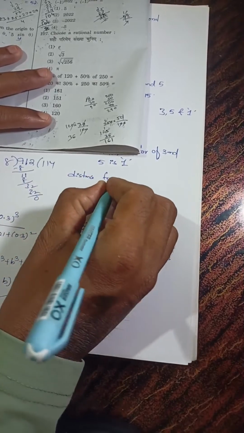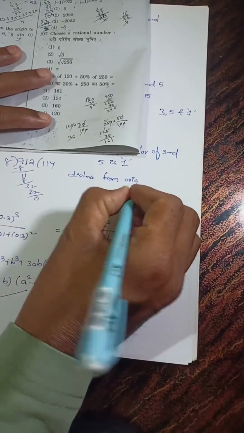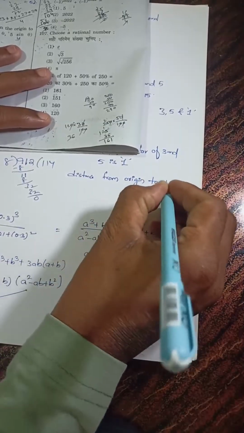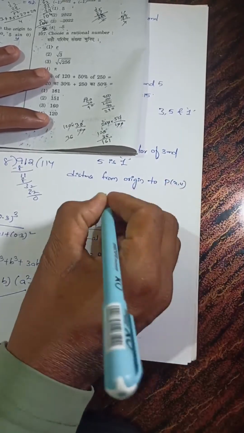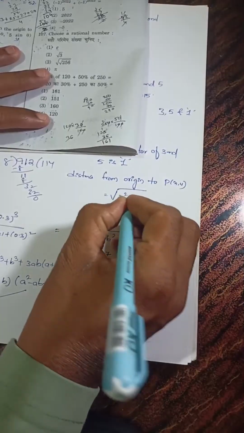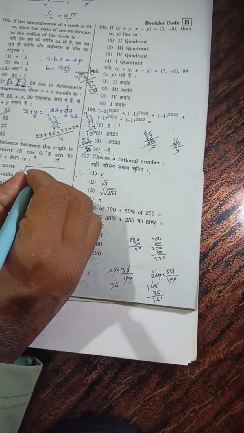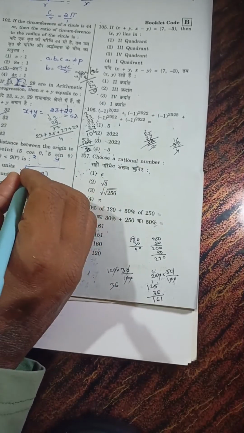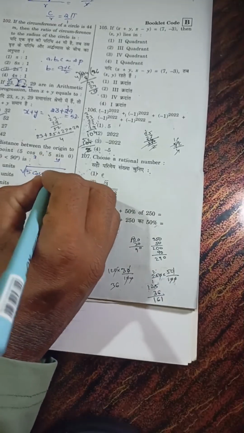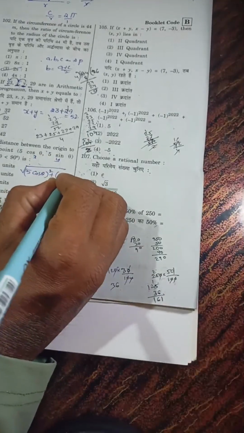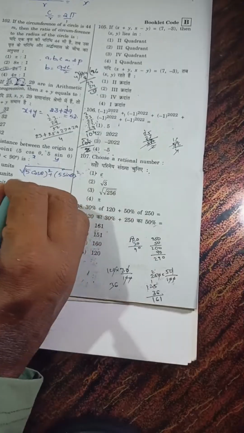Distance from origin to point P(x, y) is the square root of x square plus y square. Here I am only going to do x square and y square. That is very simple: 5 cos theta whole square plus 5 sin theta whole square. Write down the squares separately.